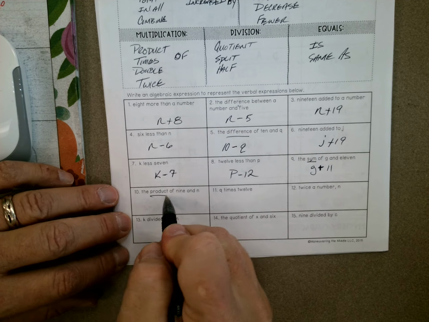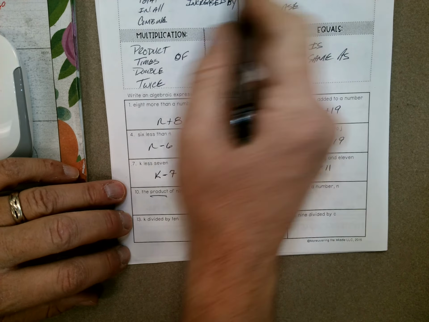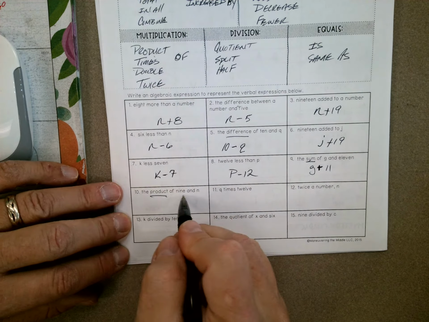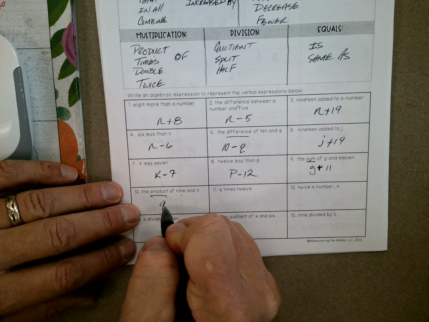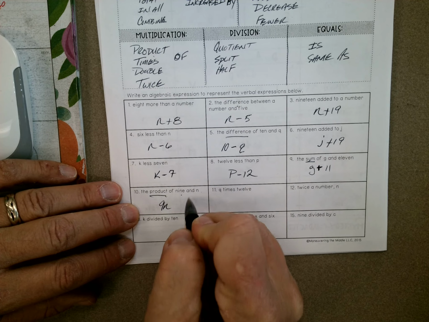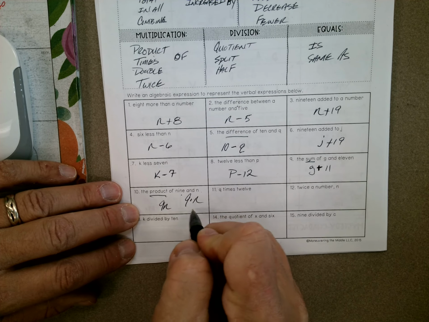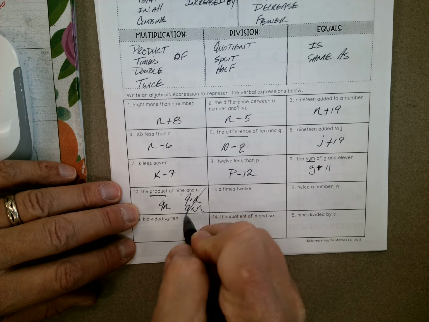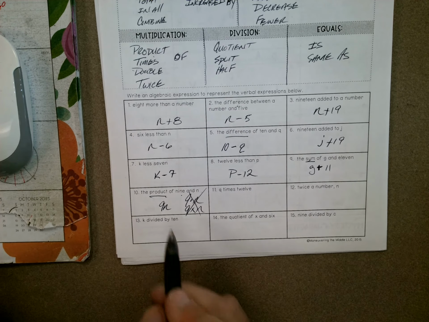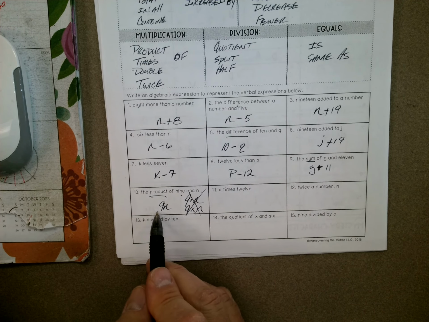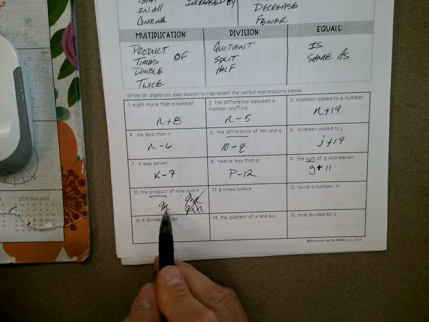Uh-oh, here's a new word, product. Product's telling us to multiply, right? Of 9 and n. So the best way to write that is 9n. We don't want to write it any of the other ways, and we certainly don't want an x, because now x is a variable. We want to write it as a coefficient and a variable, okay?